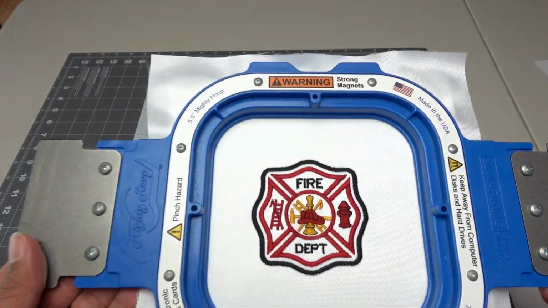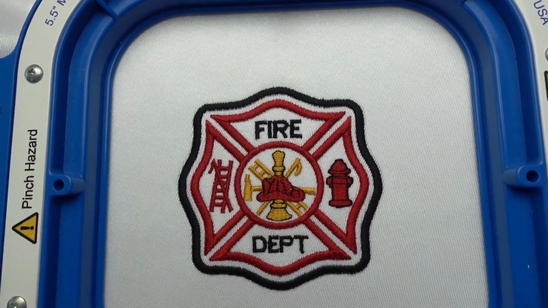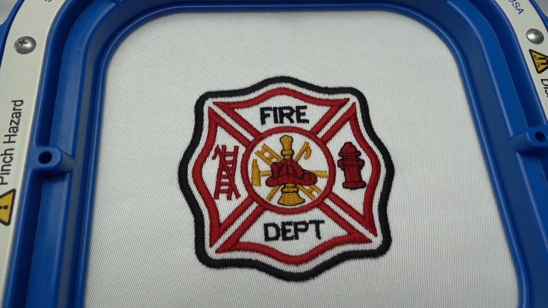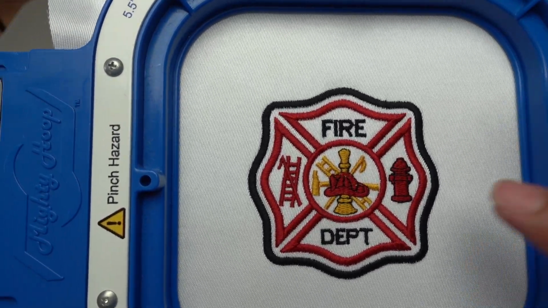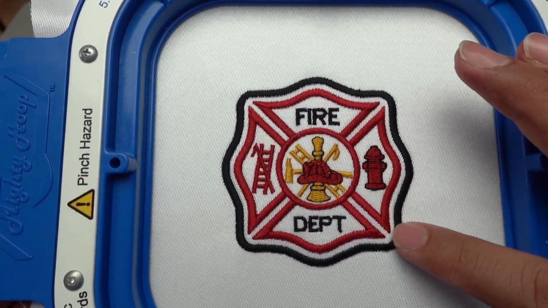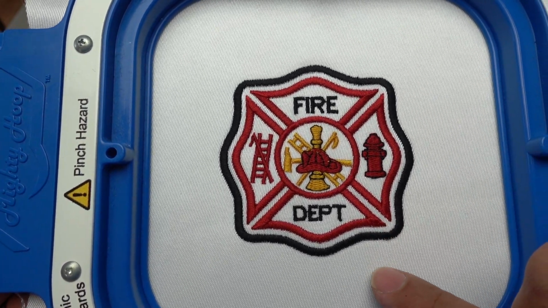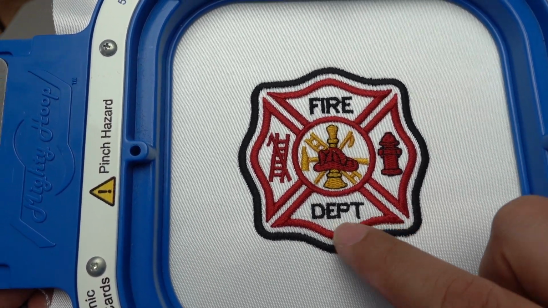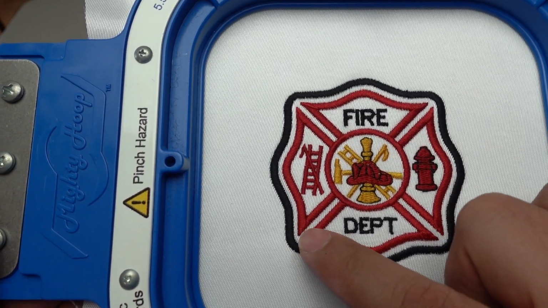All right, let's check out the final stitch out. Just exactly like how we programmed it. As you can see, it looks nice and clean. Some stuff that I'm looking out for is my corners. My corners are looking very nice, very sharp.